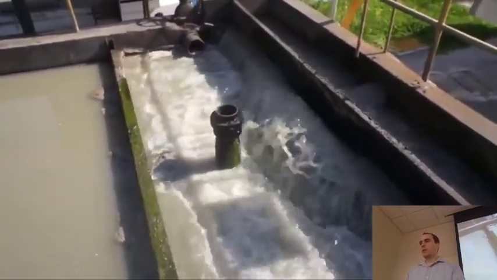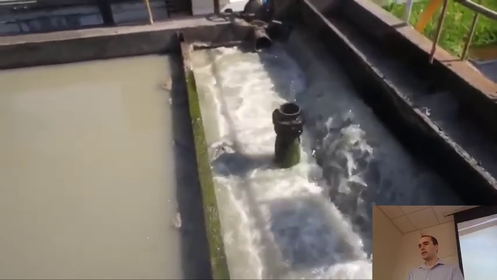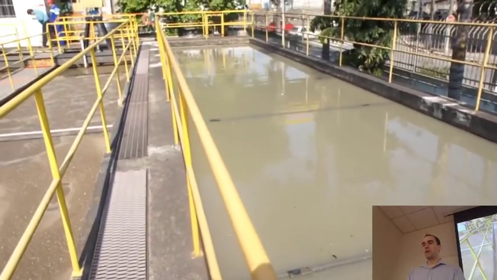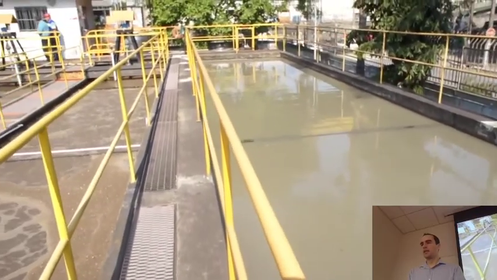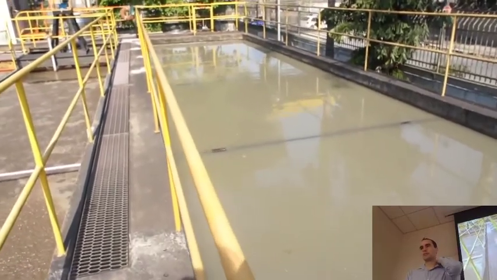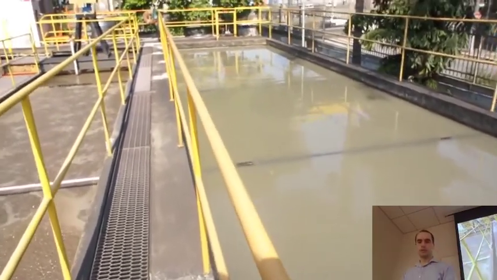So I think that's the primary effluent coming into the secondary chamber. Actually, that might be a clarifier there, technically on the right. You see on the left, activated sludge.